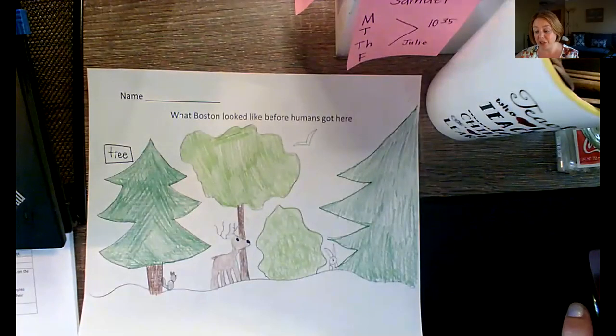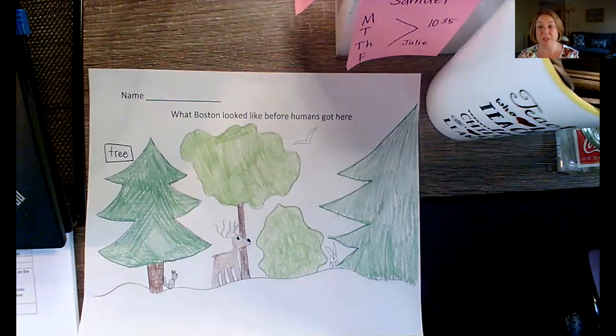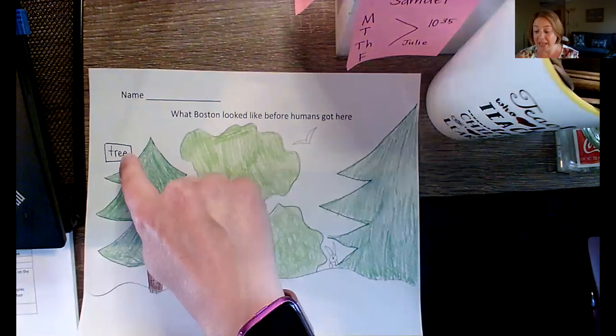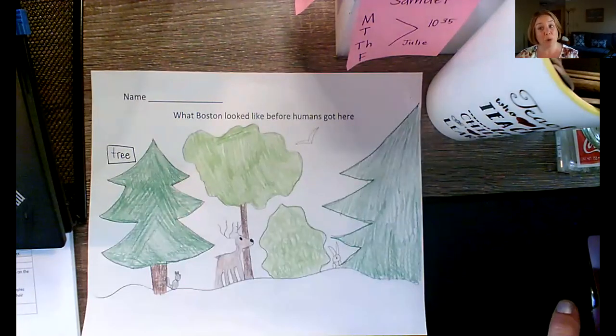You're going to make a picture of what Boston looked like a long time ago. So do you see my picture? I still need to finish my coloring, but I have some trees. I have some animals. Boston was a forest before the people lived here. So I want you to use your paper and I want you to make sure you're adding labels, you're adding animals and lots of trees. I'm not going to see any roads. I'm not going to see any buildings because it's before people lived in Boston.